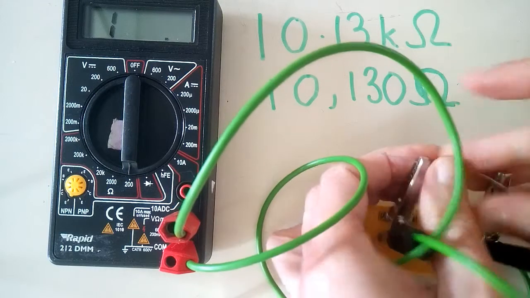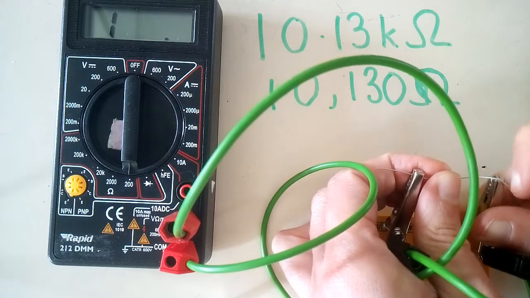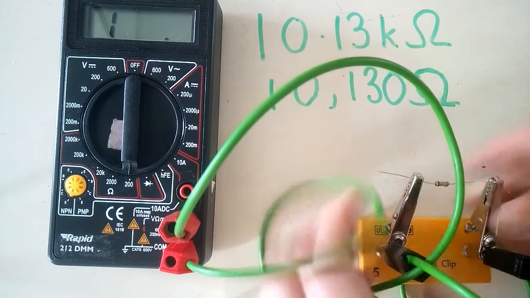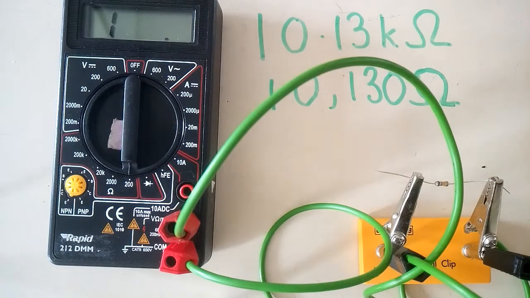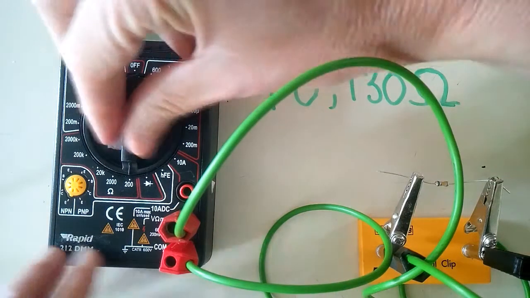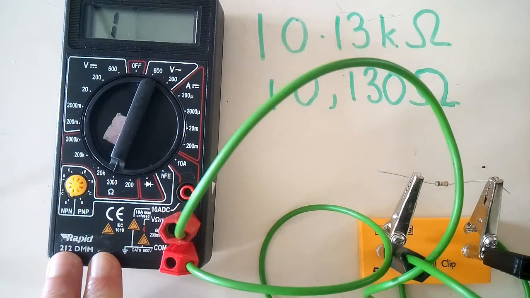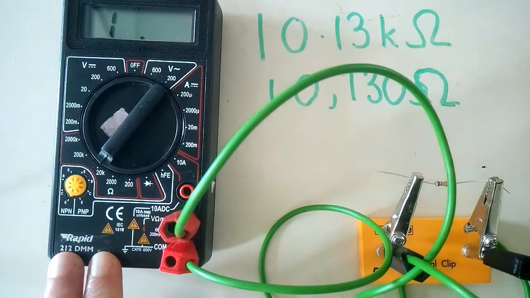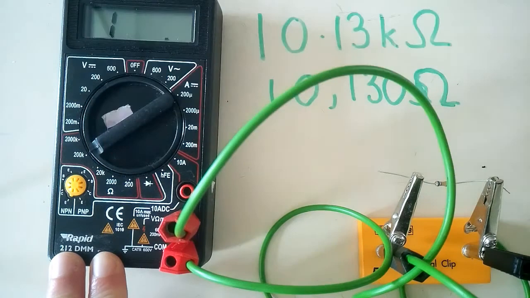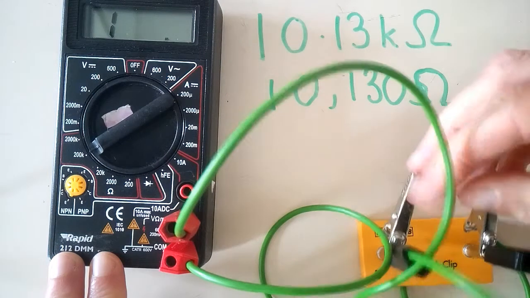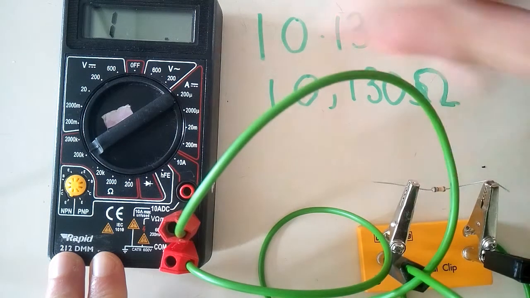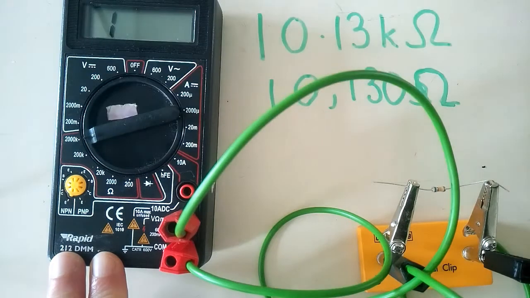So again, this one, when I've plugged it in, it still says 1. So we know it's bigger than 200 ohms. Move it up, we know it's bigger than 2000 ohms. Move it up, it's bigger than 20 kilo ohms. Move it up again, and it's bigger than 200 kilo ohms. Move it up again, it's still saying 1.